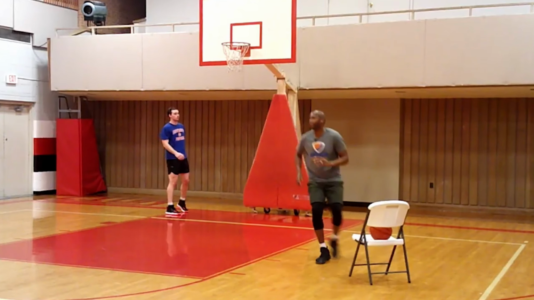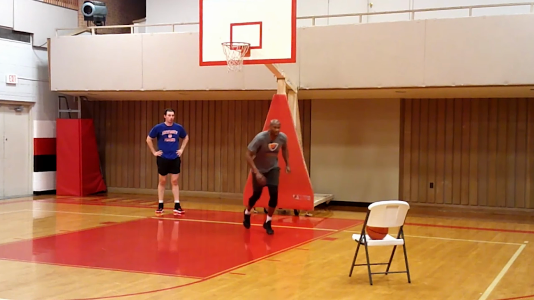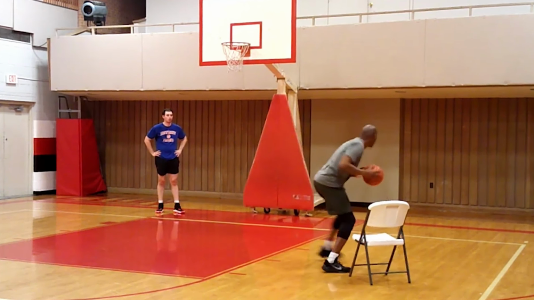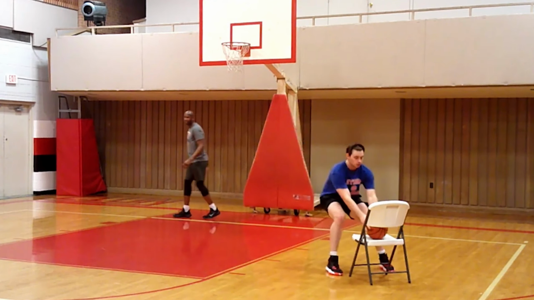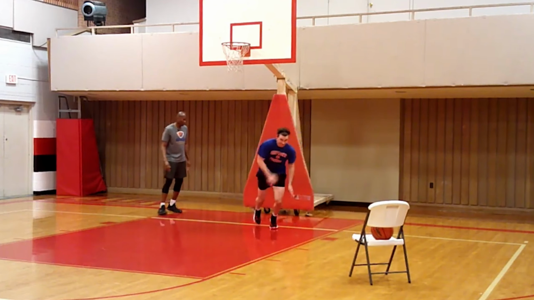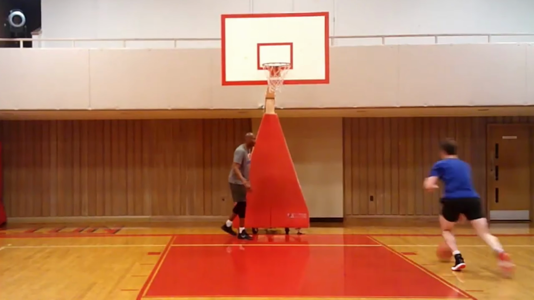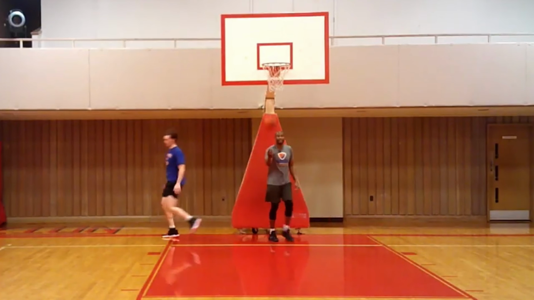This is the drop step. As I come out, I jump stop, I drop step, attack, lay the ball up. Nice. Yes, sir. Good. Drop, dribble, layup. And there you have it.